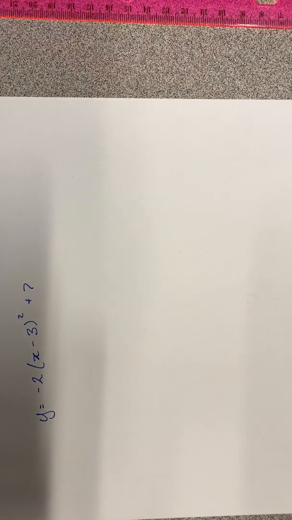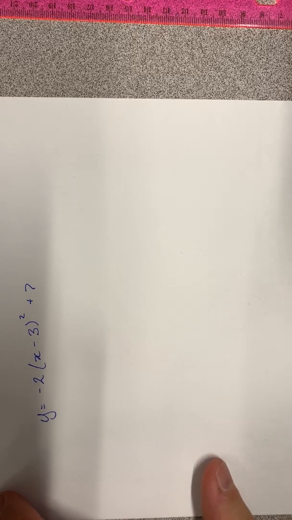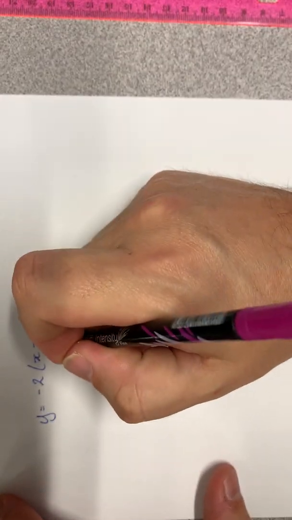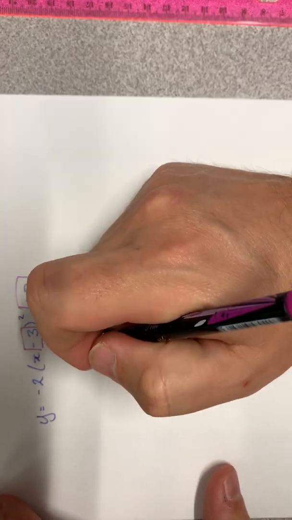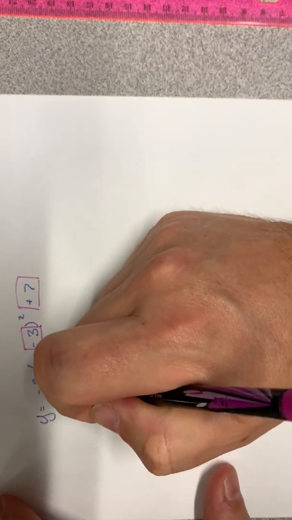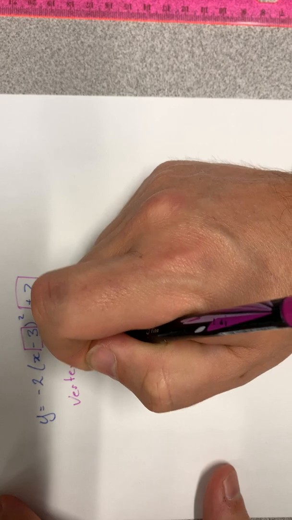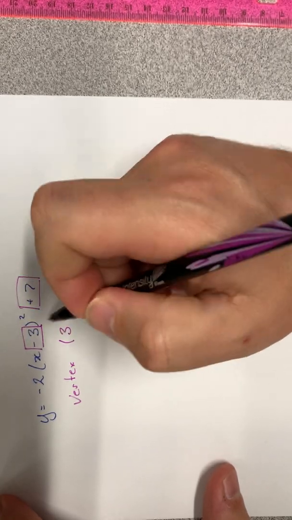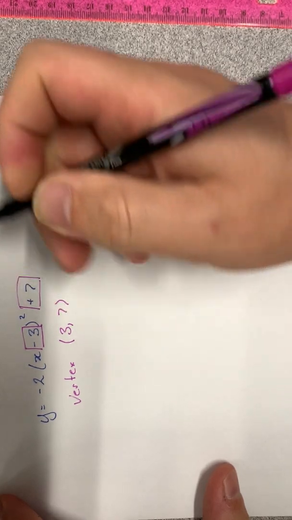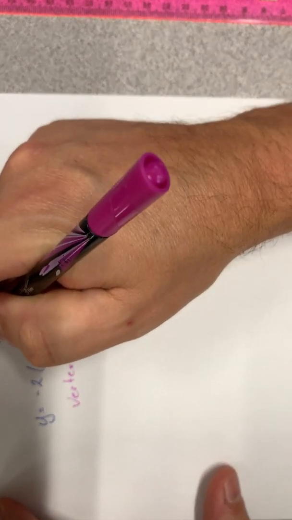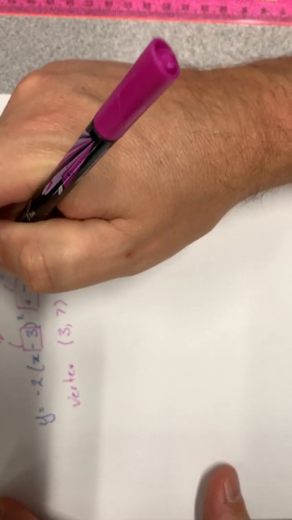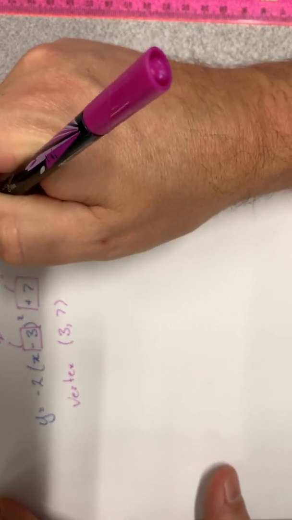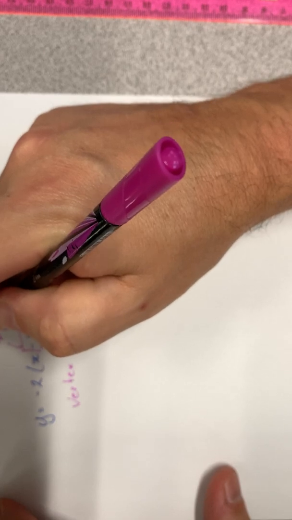When I'm given the equation in this form, it tells me a bunch of things about the equation. It tells me where the vertex of the parabola will be, by this number and this number. These two combined tell me what the vertex is. The vertex of this parabola would be positive 3, where I switch the sign, and positive 7, where I don't switch the sign. So this is the x-coordinate of the vertex, and this is the y-coordinate. But with the x-coordinate, I switch the sign.